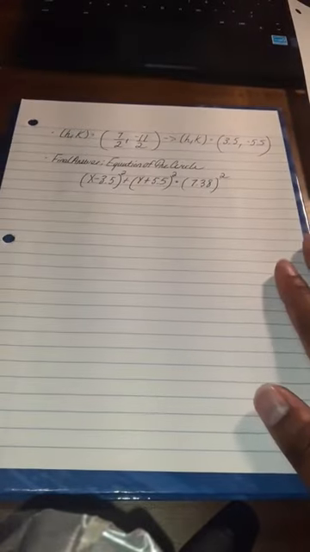And that's equal to r squared. Remember, the radius is half the diameter, so that would be 7.38 squared. That'll be the equation of the circle, and that's your answer.